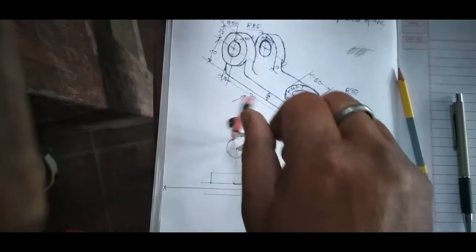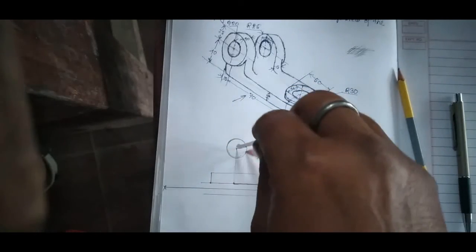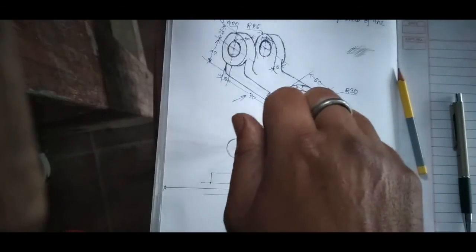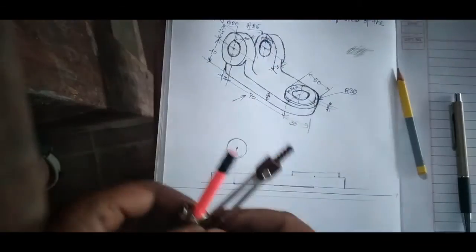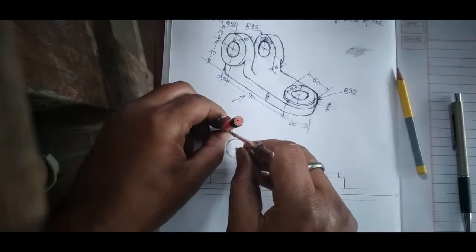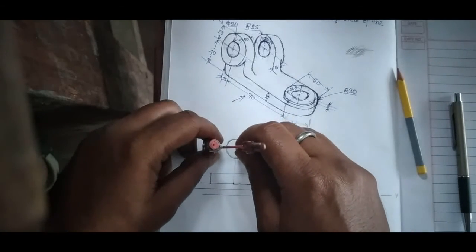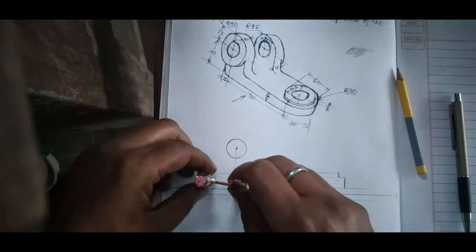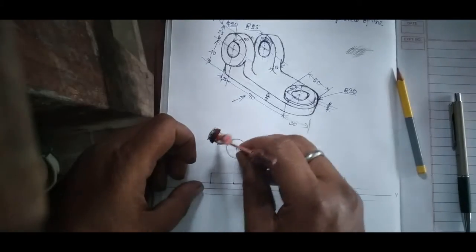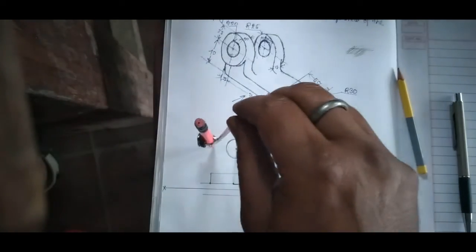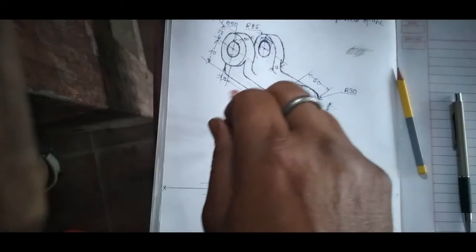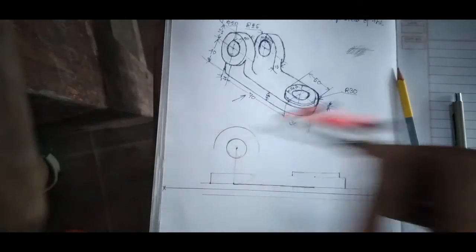Draw a circle here whose diameter is 20, which means the radius is 5, and another circle whose radius is 25. Suppose this is the radius 25, and from this portion to this portion is also 25 from this end. So that is 25. Draw the half circular portion.